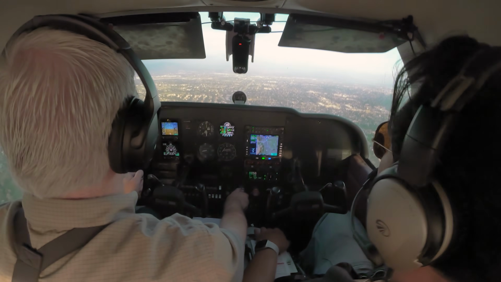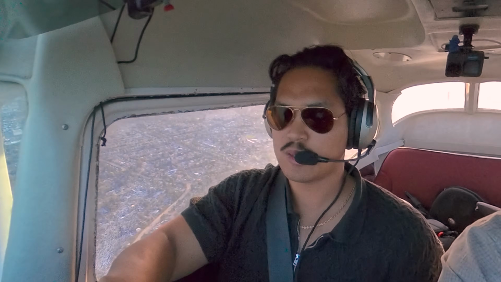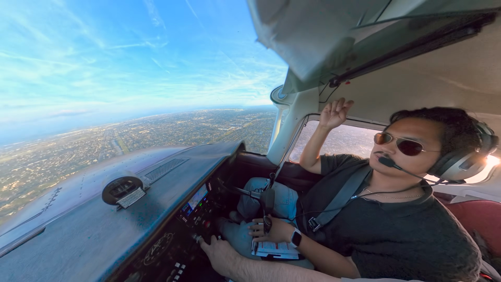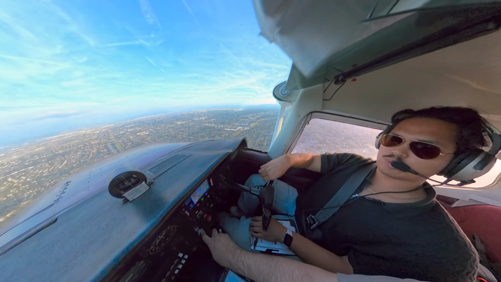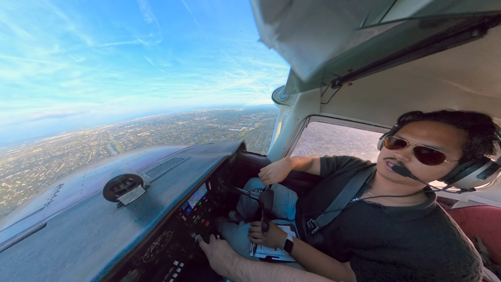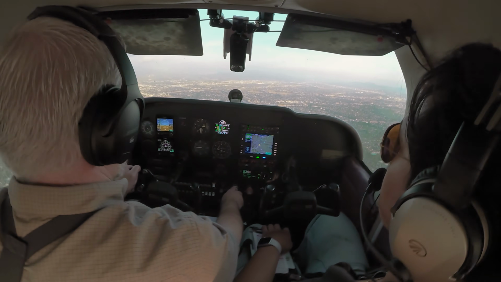Yep. Whiteman Tower, Skyhawk 19688, 2,500 over the 118, full stop India. Skyhawk 19688, Whiteman Tower, continue the 118 freeway for right base, runway 12. Continue the 118 for right base, 12, 19688. Now it's time to put it all together. The point of slow flight is to land, and the time to land this flight is quickly approaching.